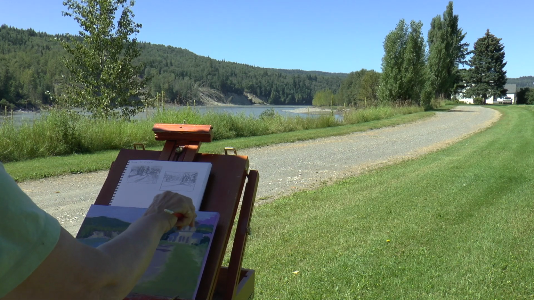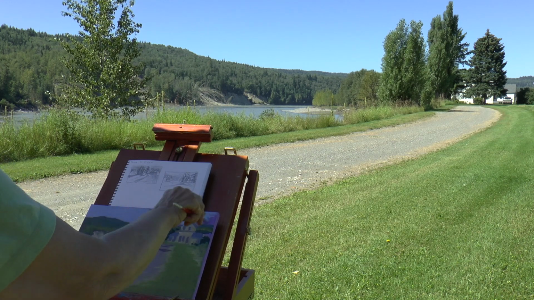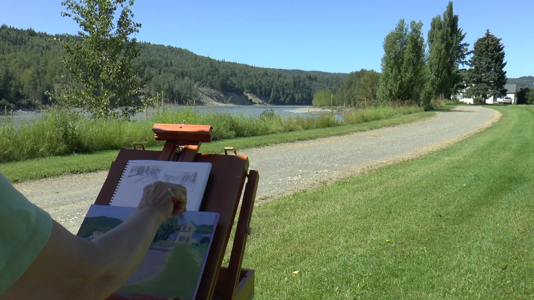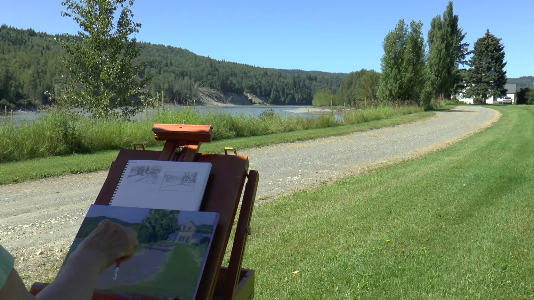And at some point I'm scrubbing in as well. That's just to smooth an area where I don't want brush strokes to show, like the sky. And there's the sky holes.